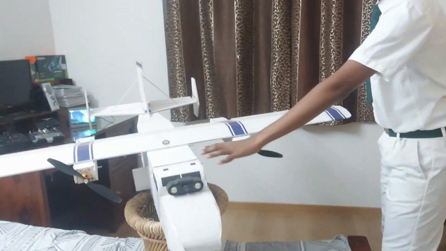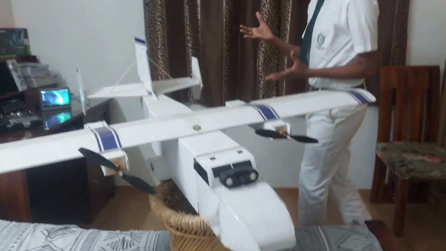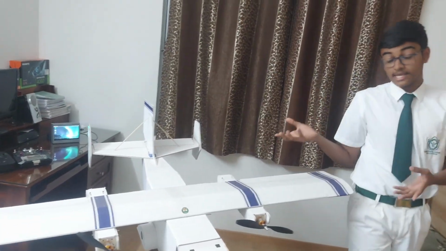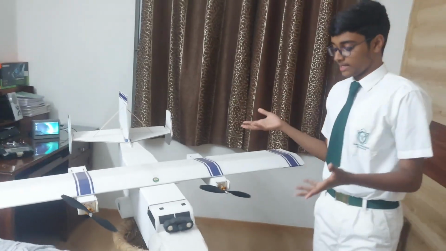So first, it's made up of Depron sheets. It's a very lightweight material. The entire weight of the airplane is around 1.5 kilos. It can take up to a capacity of 3 to 4 kgs.